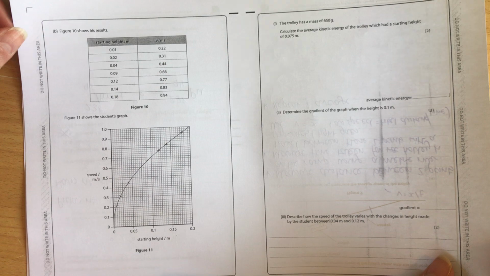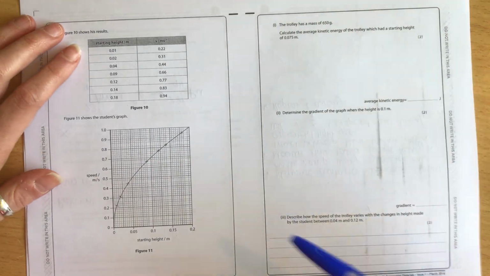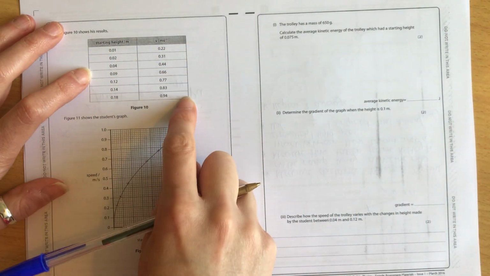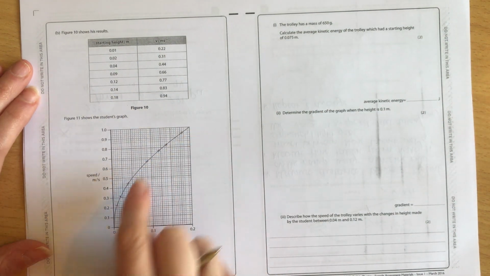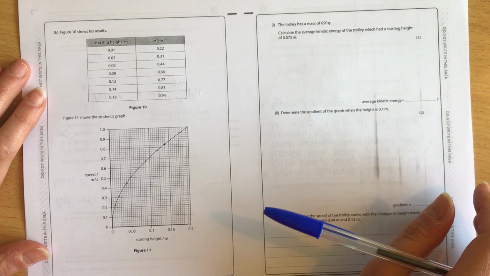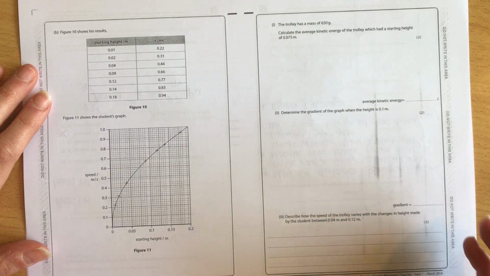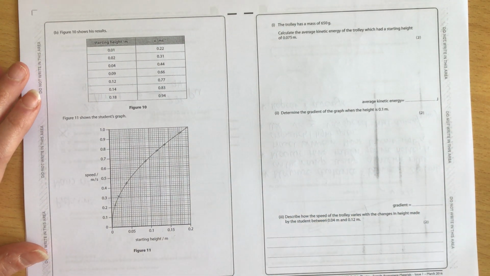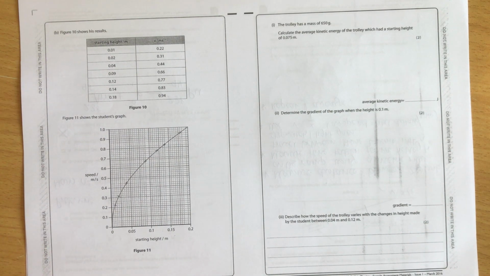Part B even. Figure 10 shows his results. We can see that as the height increases, that speed is increasing too, and here's the graph. It's not a linear increase, there's a curve here. So the trolley has a mass of 650 grams. Calculate the average kinetic energy of the trolley, which had a starting height of 0.075 metres.